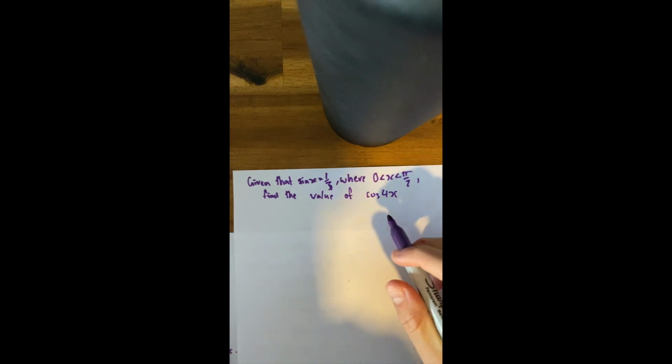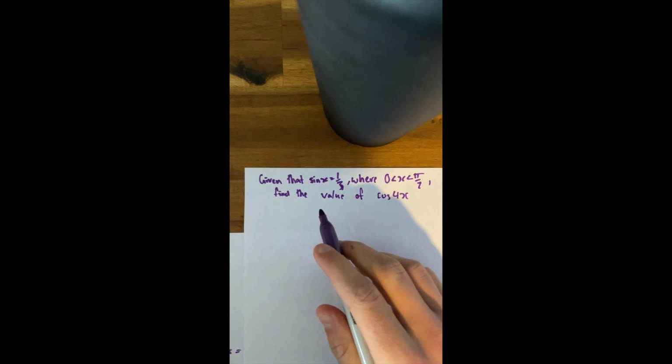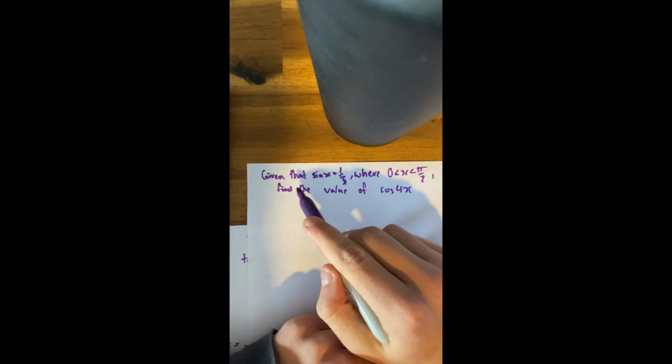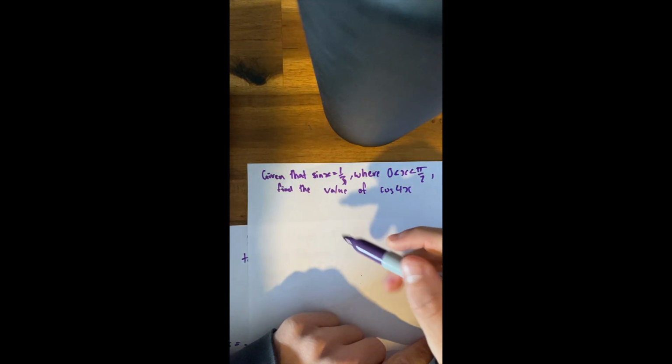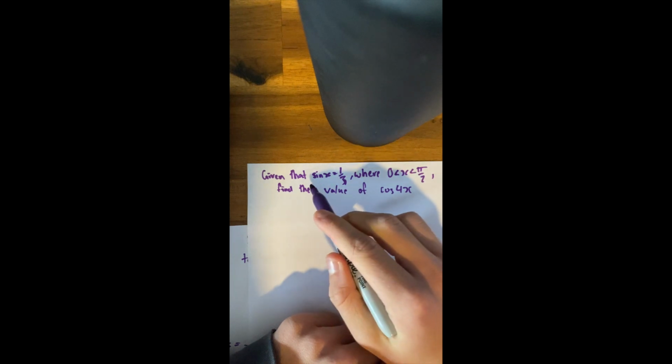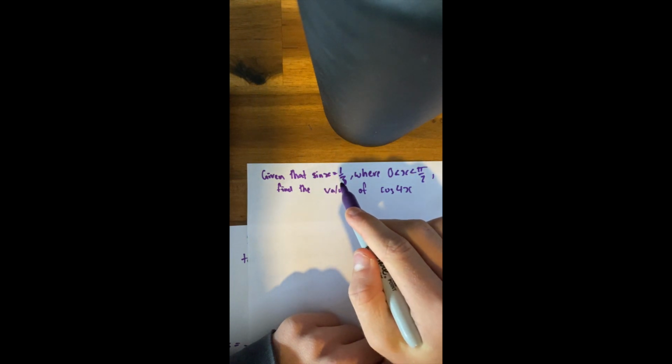In this question, we're asked to find the value of cos 4x given that sine of x equals 1 on 3. Now the first thing I can see is that this is going to involve the double angle identity for cos or sine, not yet known, but because we've got the 4x, I can immediately tell that. Now the first thing I would do here is find cos of x using this sine of x.